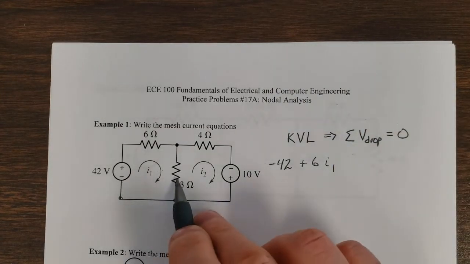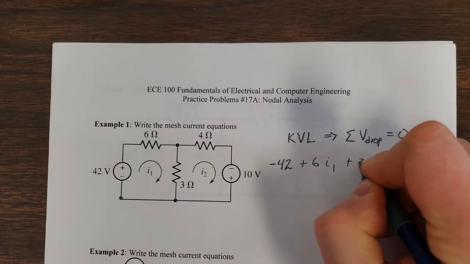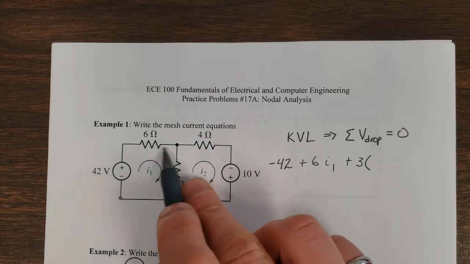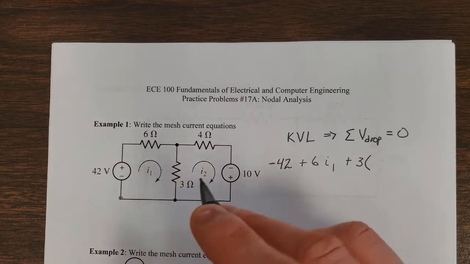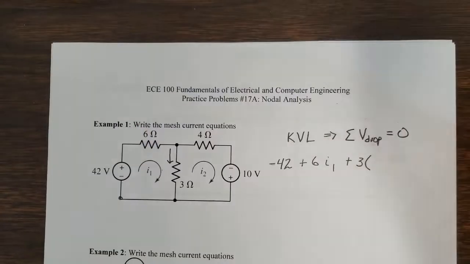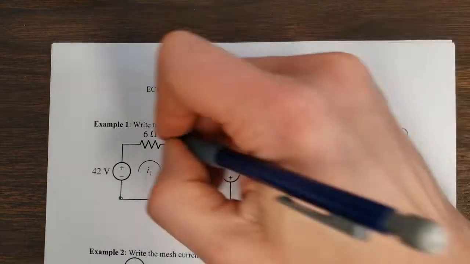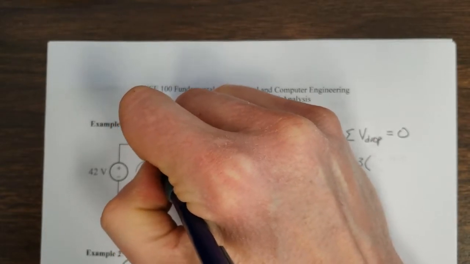And then we have to go through the 3 ohm resistor. So with this 3 ohm resistor, it is not just I1, because I1 comes in this way, I2 comes out this way. We need to find the vertical current, and this vertical current that's going through from top to bottom through resistor I3, that's going to be I1 minus I2.